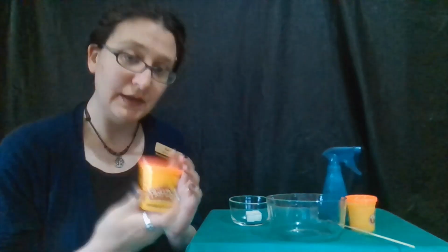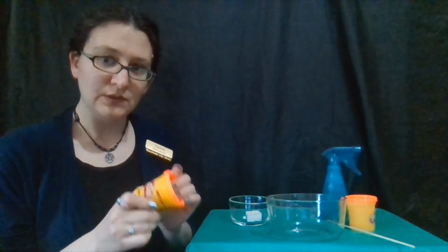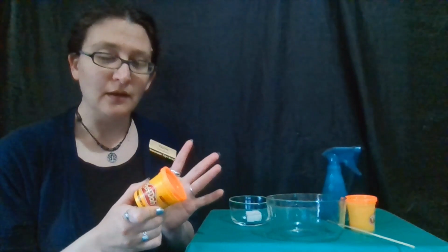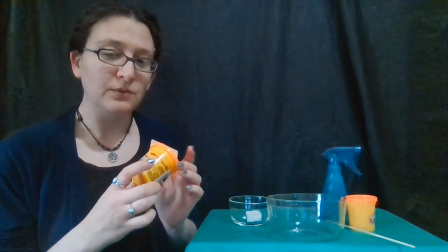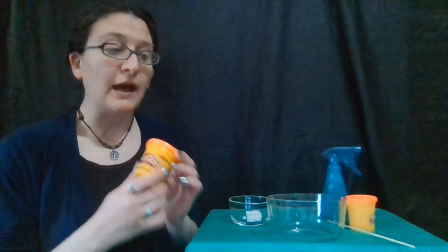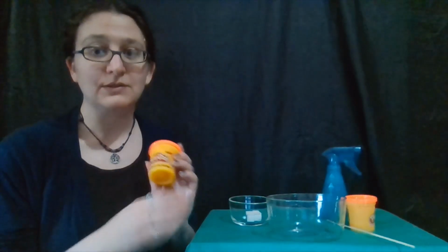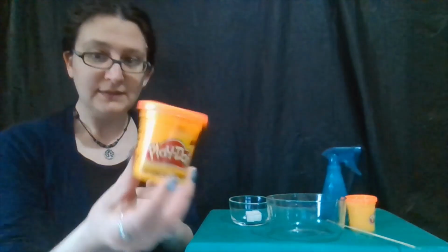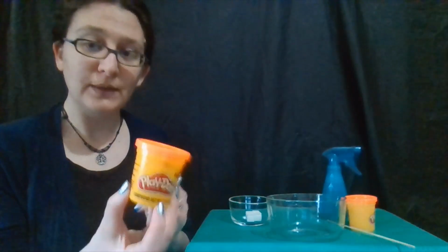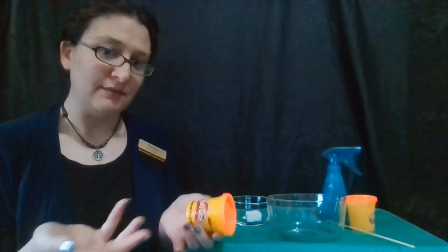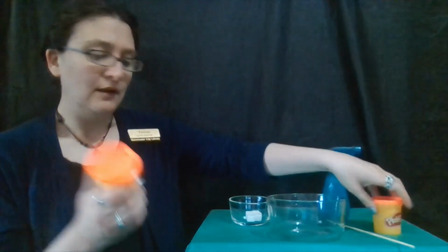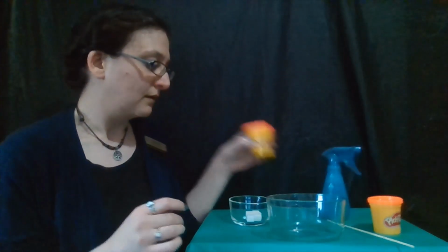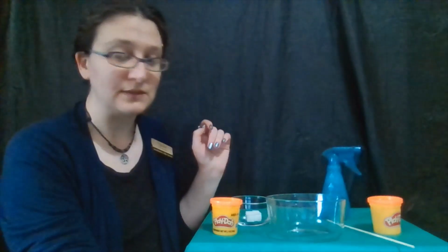Let's see. We also have some Play-Doh. The original suggestion was for clay, a polymer clay, but I have Play-Doh, and even though Play-Doh will not hold up as well under warm water, I still think that it will outlast our sugar. So one of these tiny containers is 3 ounces, and the suggestion is to have at least 4 ounces on hand. So I have a couple of these. I'll see if I need more than one, but I have the backup just in case.